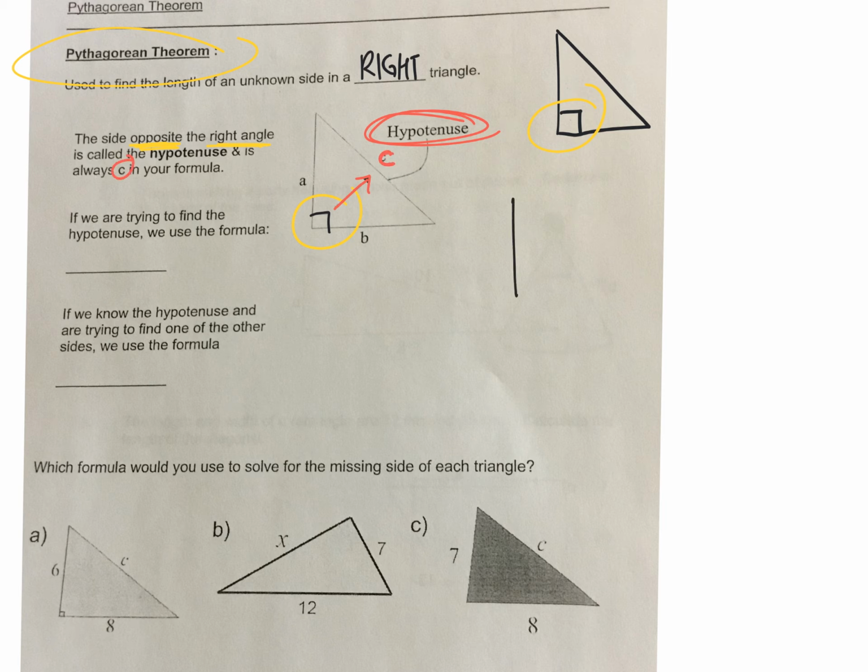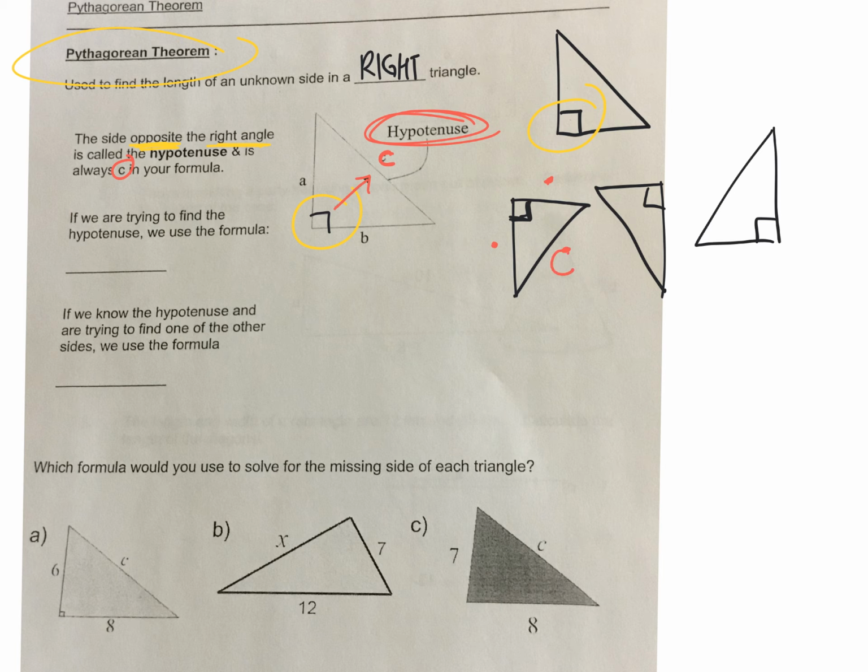So I want you to copy these triangles, and you are going to label the hypotenuse. Okay? So if this is my right angle, which side length will be labeled C? This one? Show me your hands. Is this the hypotenuse? Yes. Show of hands. Correct. That is C because it is across from the right angle.